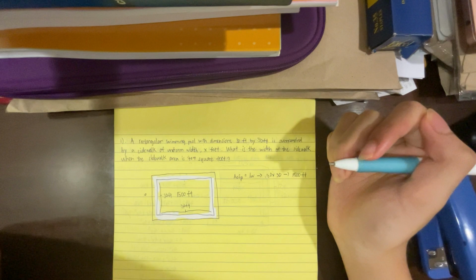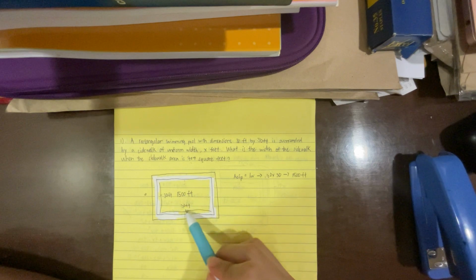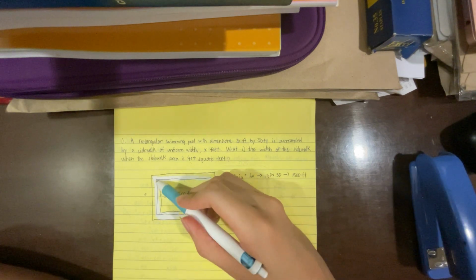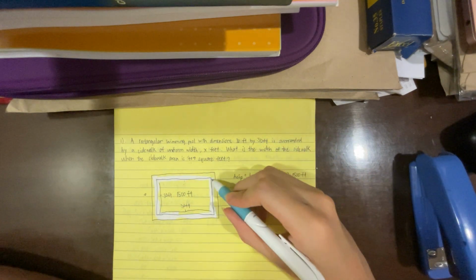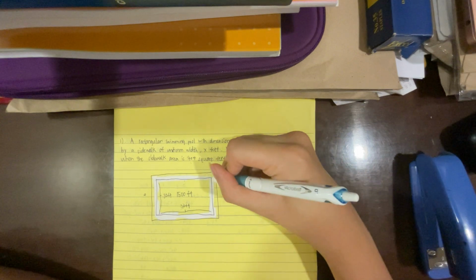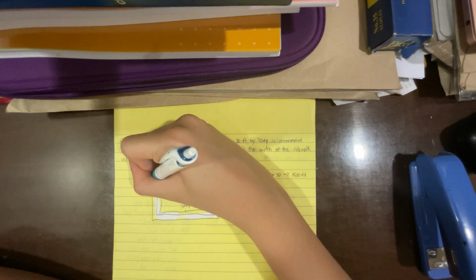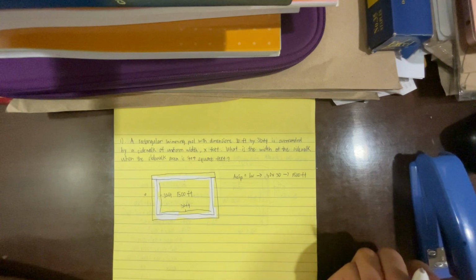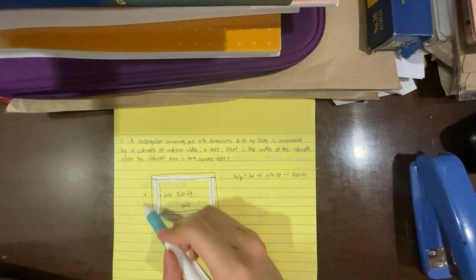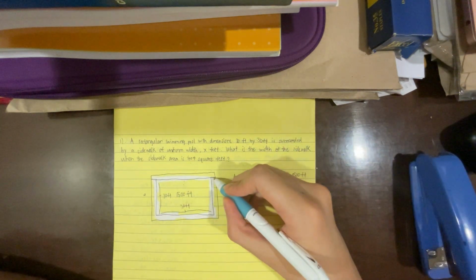Well, we know that from this point to this point, the length is 50 feet. And we know that the width from this point to this point is 30 feet. But in order to get the length of the sidewalk, we need to know what this is, right? So we can connect it here. Since we're trying to get the area of the quadrilateral sidewalk, we need to know what this is. But we don't know what it is. So let's label it as x.